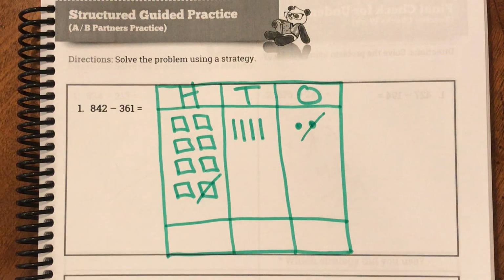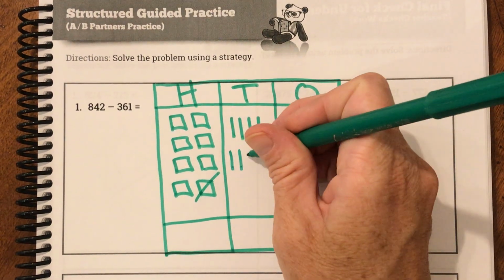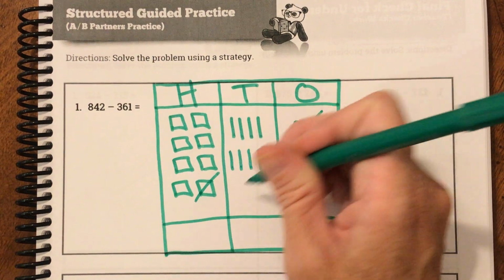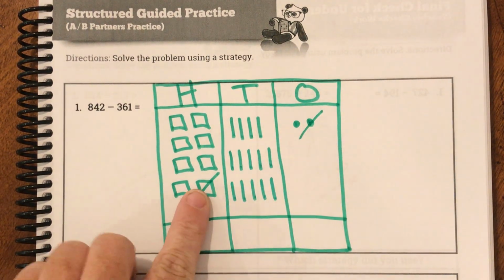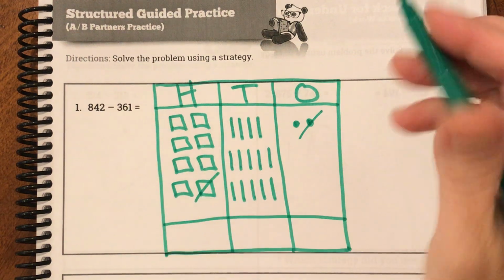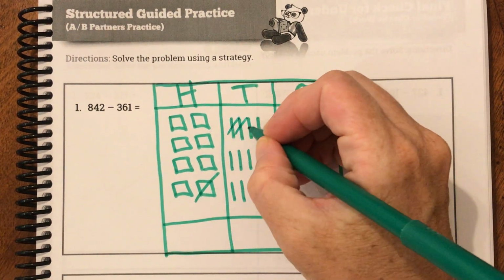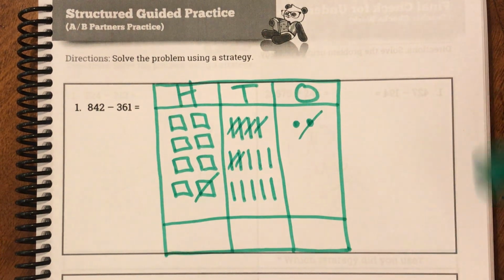So this hundreds mat is worth 10 rods. So 1, 2, 3, 4, 5, 6, 7, 8, 9, 10. So I took this hundreds mat and decomposed it. Now we have enough 10 rods to take away 6. So 1, 2, 3, 4, 5, 6. Okay, so we had enough to take them away.